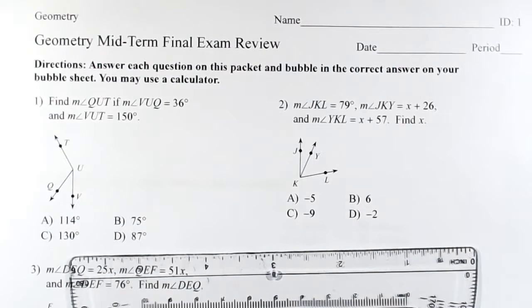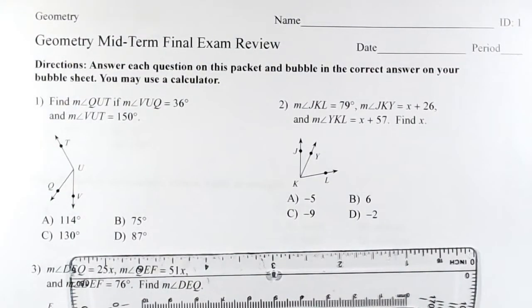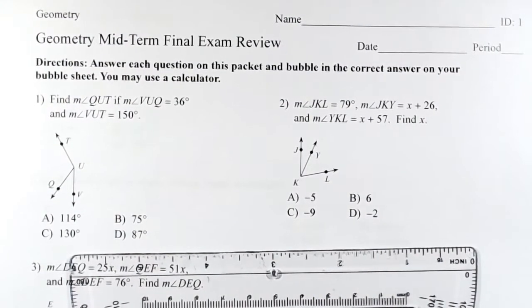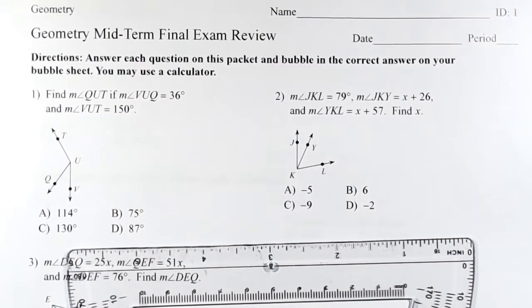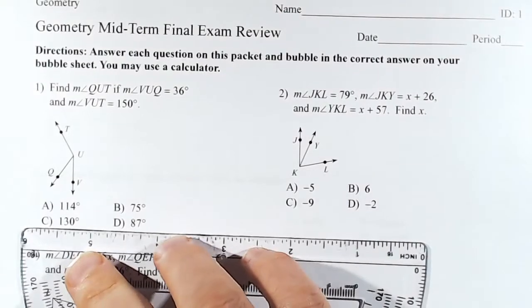On the midterm, you will be allowed the use of a TI graphing calculator, so we'll use it if it helps us here. Just skip the intermediate subtraction, addition, multiplication, division, and square roots.